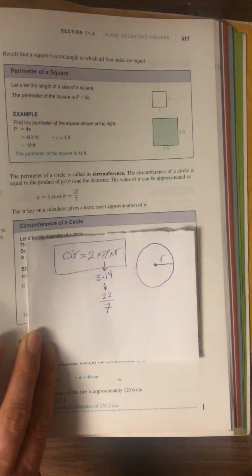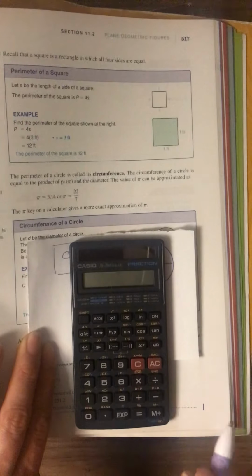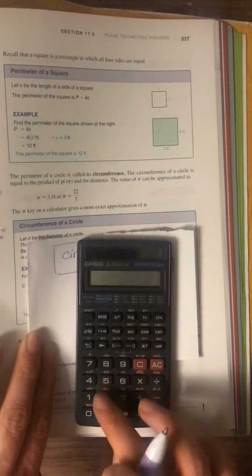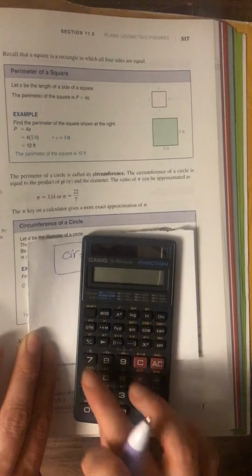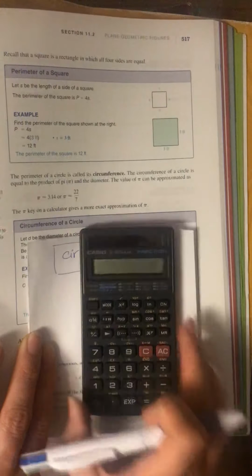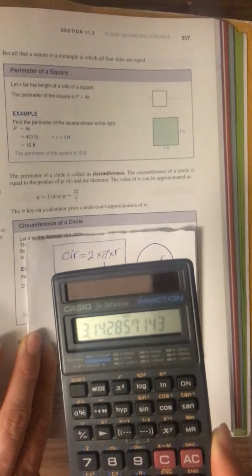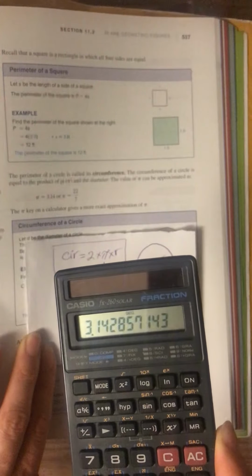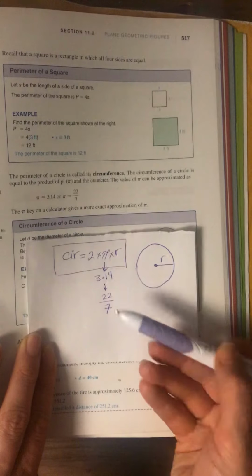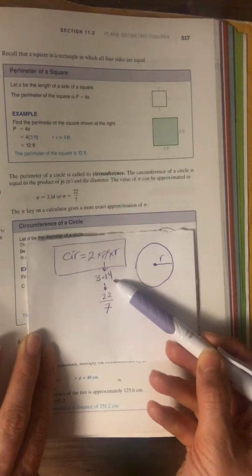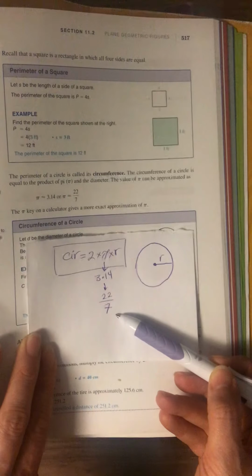If you have 22/7 on your calculator, so let's go 22 divided by 7, you're going to see that the answer is actually 3.1428. So for pi, you can even use 3.14, or you can use the equivalent to that, which is 22 over 7. Let's do an example.